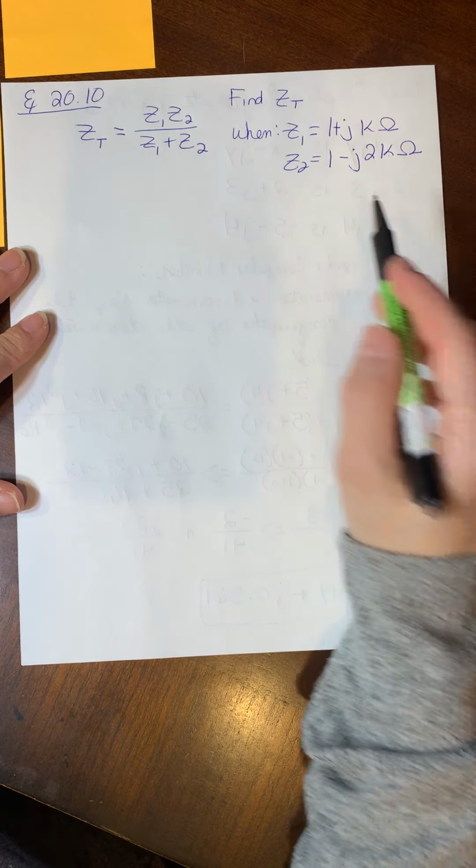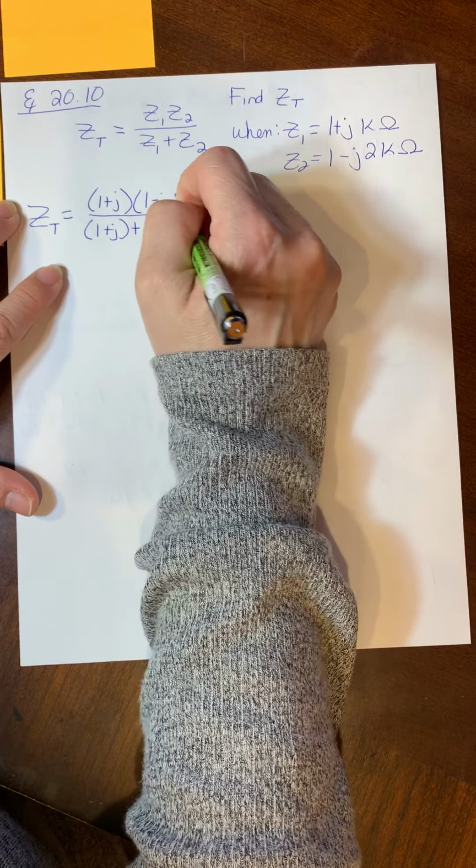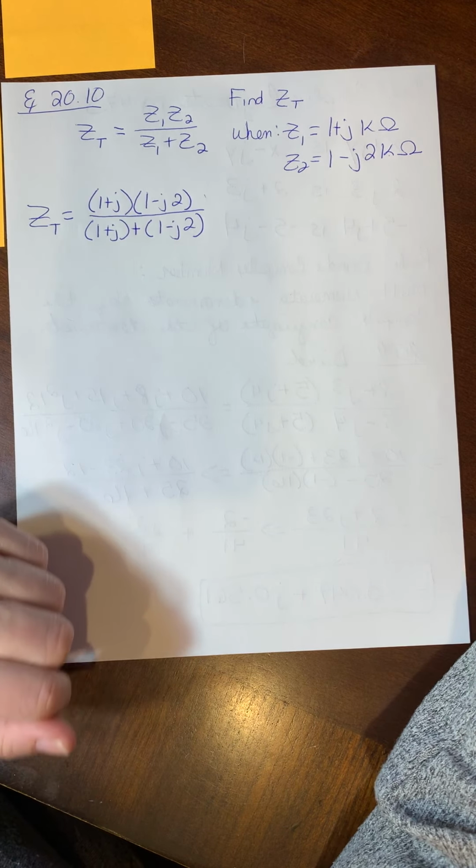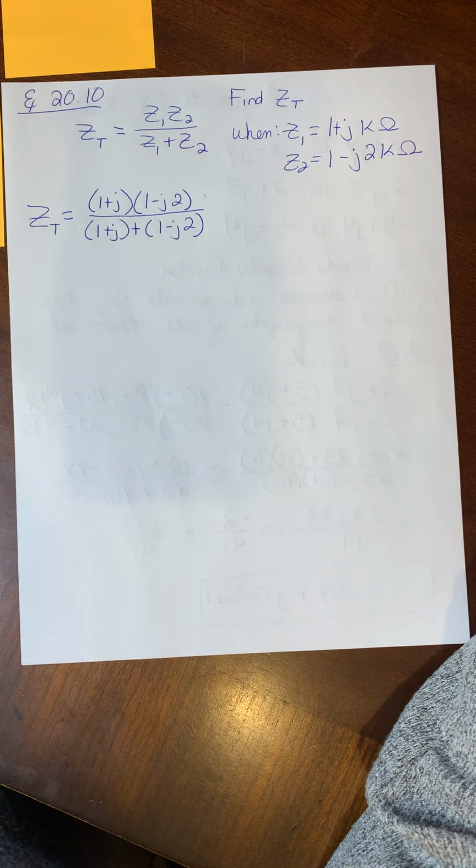So first thing we're going to do is plug this all into here. So Z sub T equals 1 plus J times 1 minus J2 all over 1 plus J plus 1 minus J2. Gives us a little bit of everything that we've been doing. So I think the first thing we need to do is FOIL.